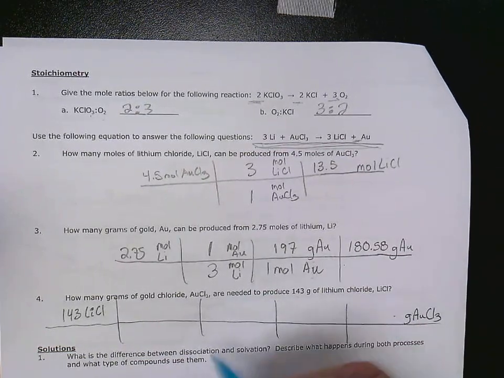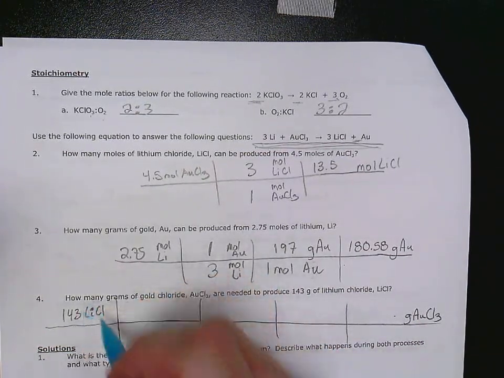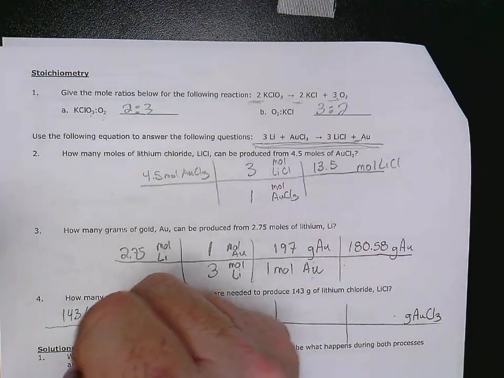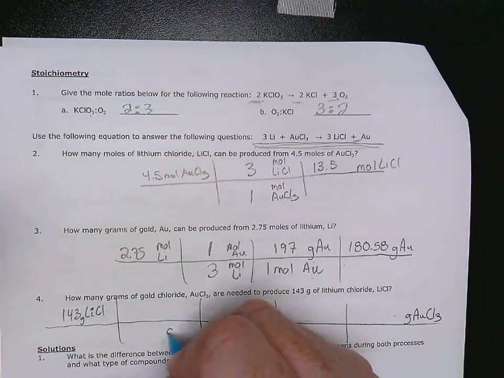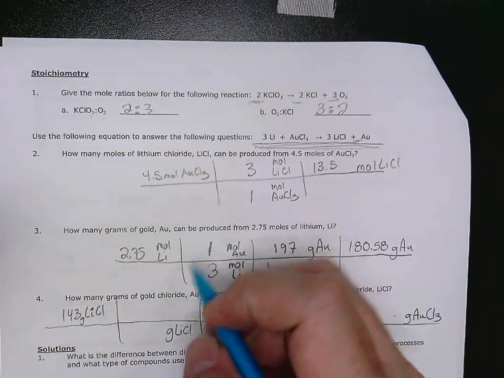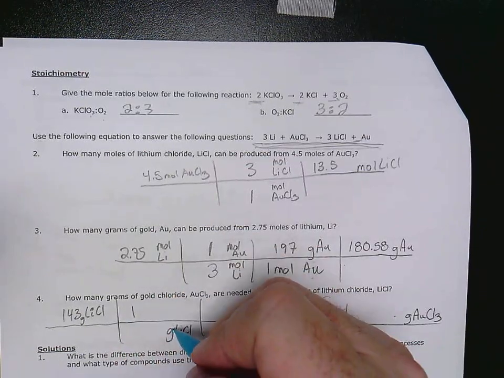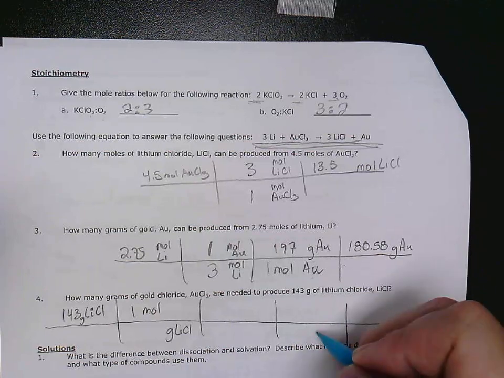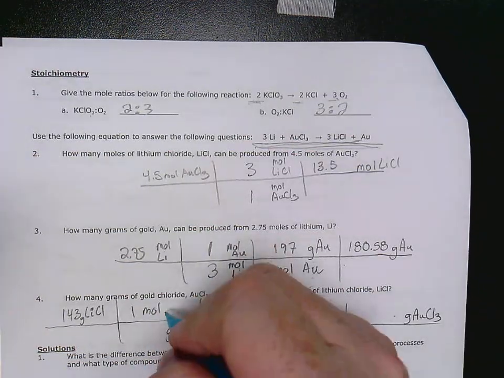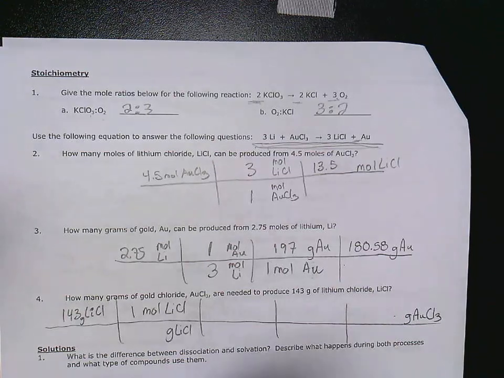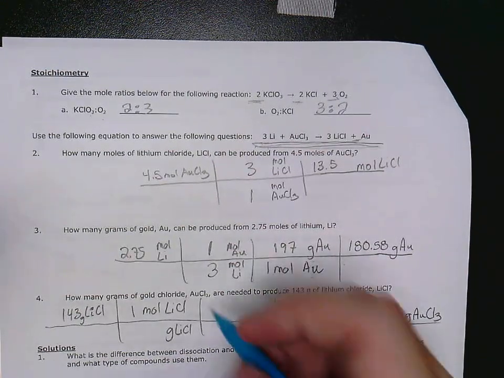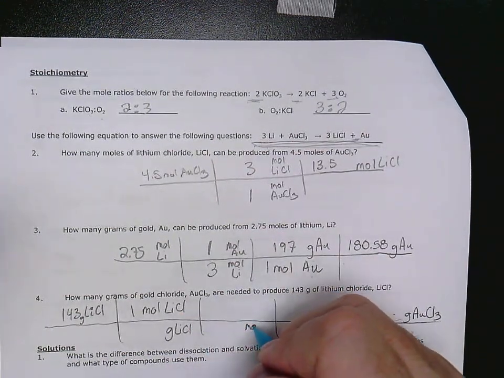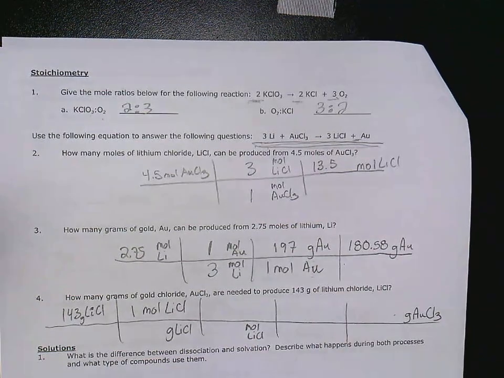And then should I work backwards or forwards? Let's work forwards. So I have 143 grams of lithium chloride. That means this is going to be grams of lithium chloride. By the gram rule, anytime I write grams in a box, the other side of that box, in this case the bottom, is going to be 1 mole of that stuff. That's the only thing we know the mass of, is 1 mole of that stuff. So this must be moles of LiCl. And that's as far as I can go forward.